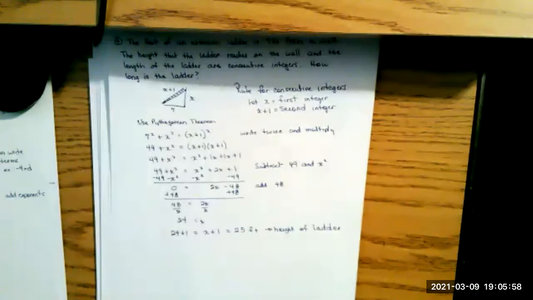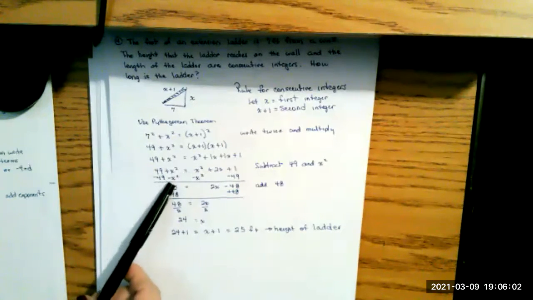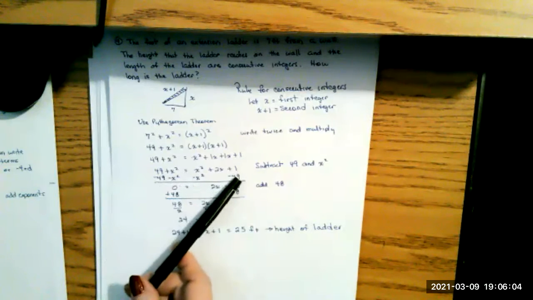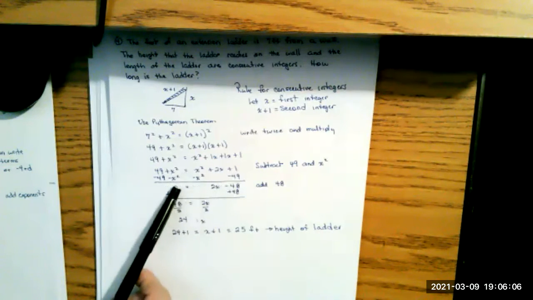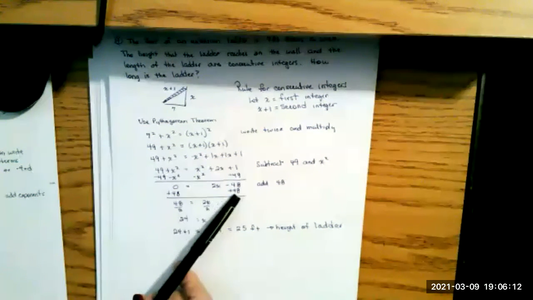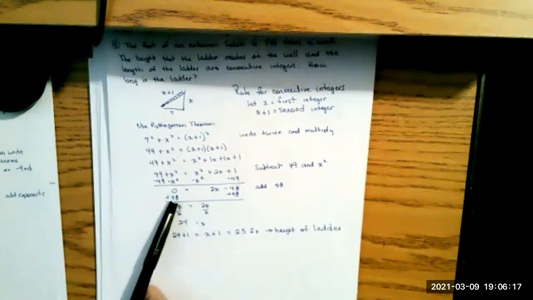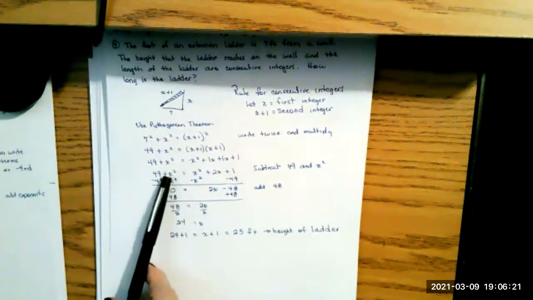Well, when I first did it, this is my work. I did do that because I saw this was quadratic and I did subtract them from both sides. Do you see that? And then I ended up with a 0 over here and I discovered that my x squares went away. I just had a 2x and a 48. So then I added it back. So you can do it that way because you're so used to letting it be 0 over here.